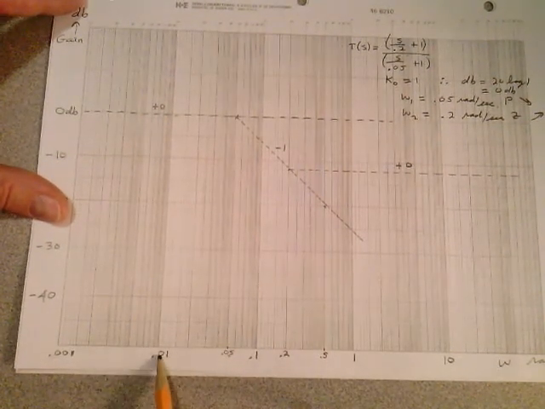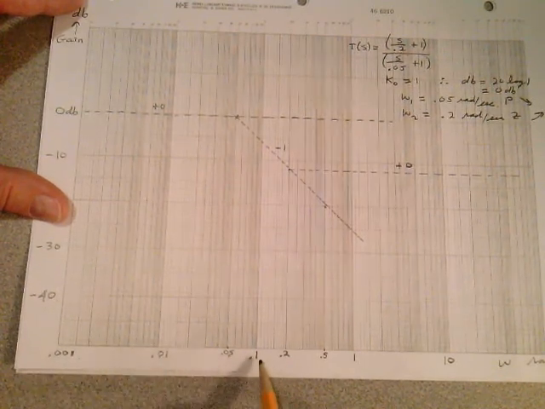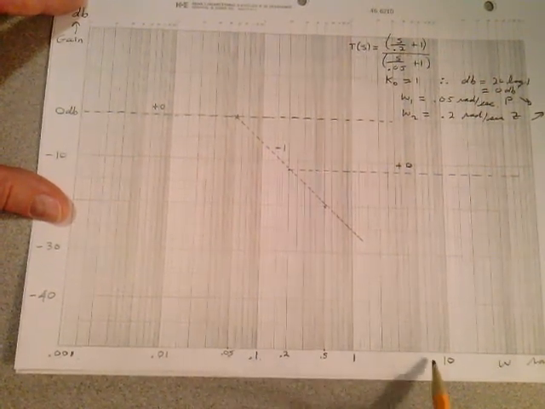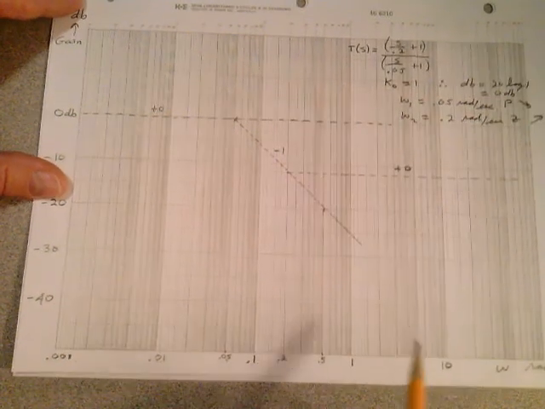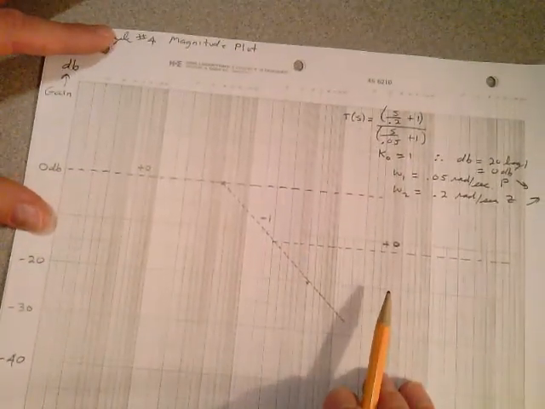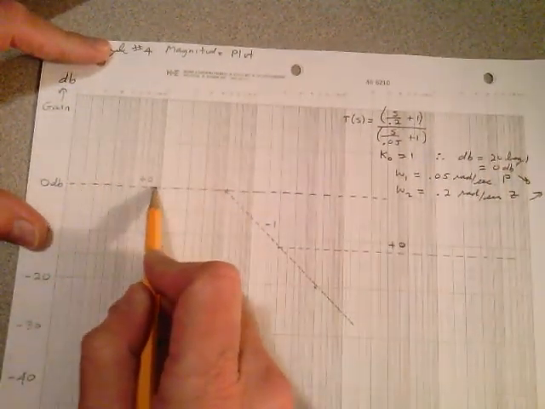So that makes this 0.01. I go a decade down, 0.001. I go a decade up, 0.1, 1, 10. I do my individual contributions on my magnitude plot. 0 dB because of the constant. I put a dashed line the whole way across here.